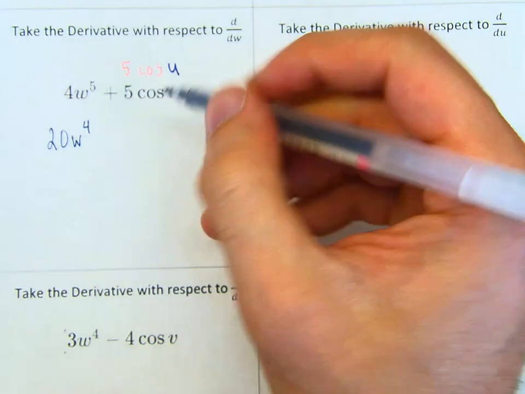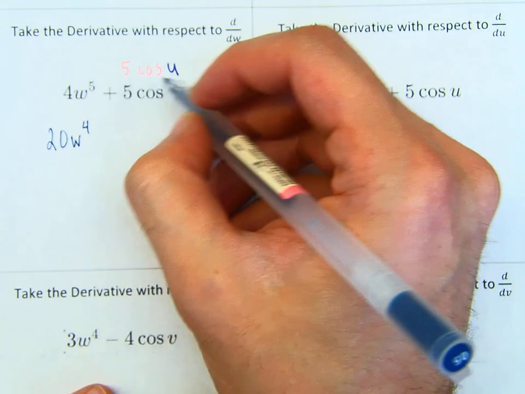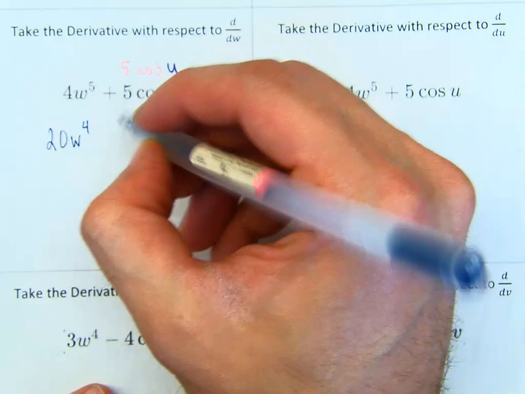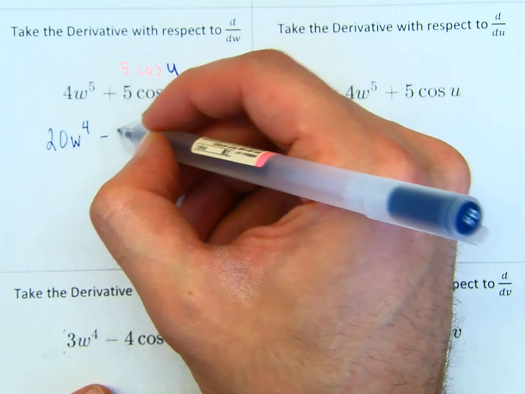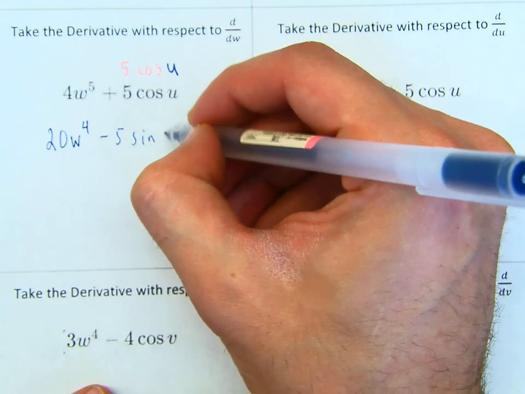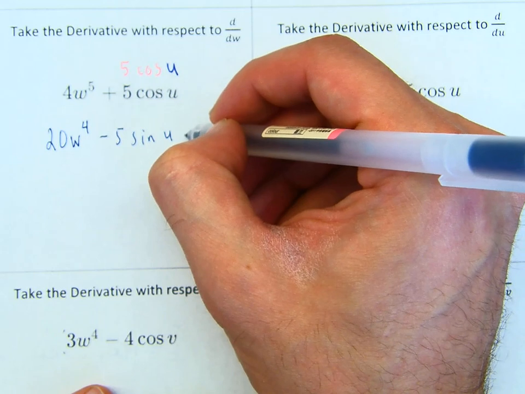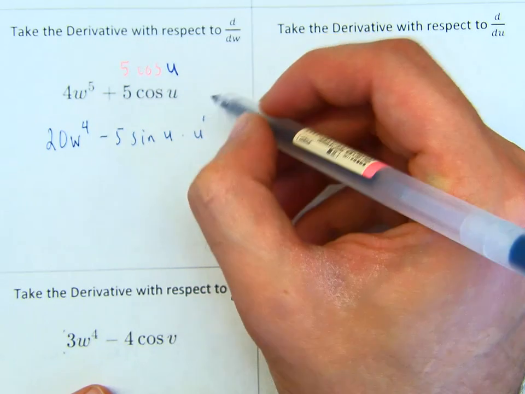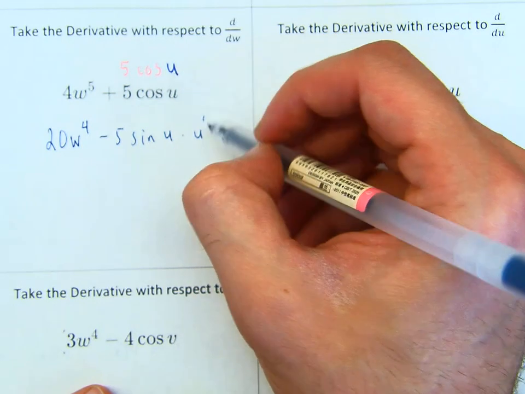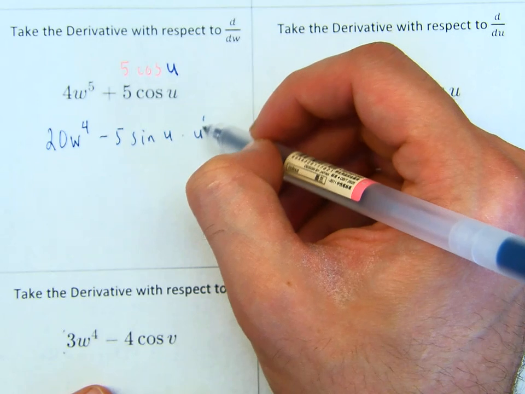Now here, this is going to be plus 5 cosine u. So what's the derivative of the red? It's going to be minus 5 sine u, and then you have to say times u prime. You have to take the derivative of the inside, which is blue. But what will u prime be?